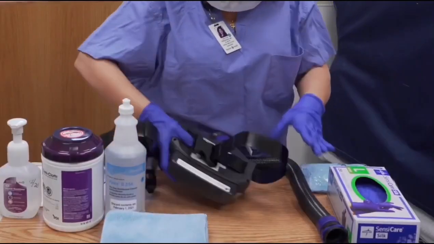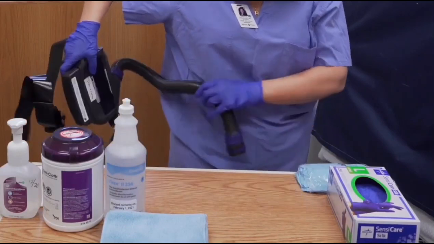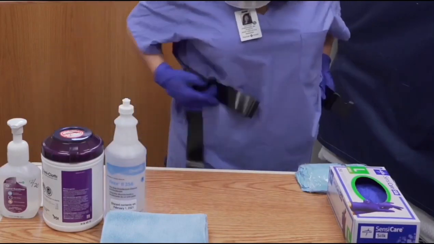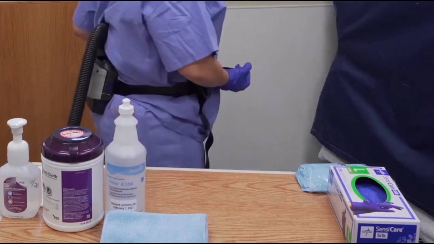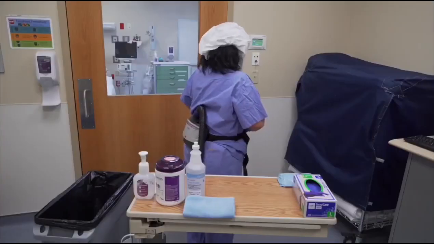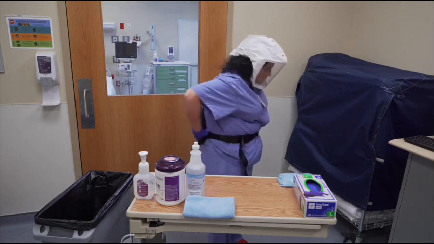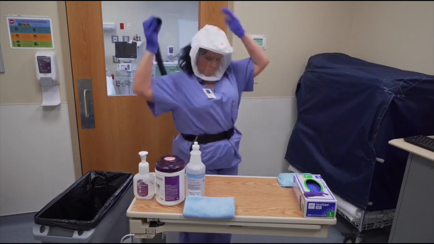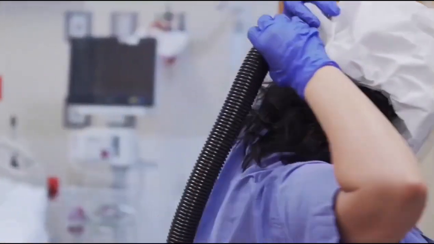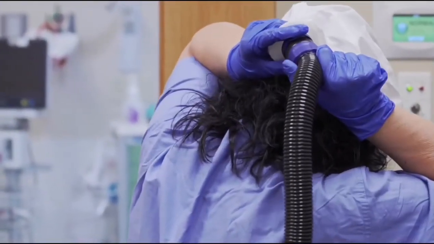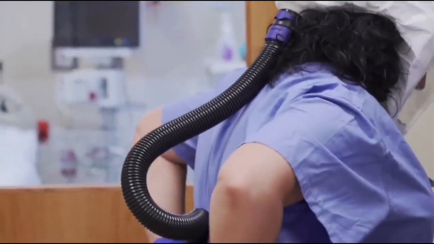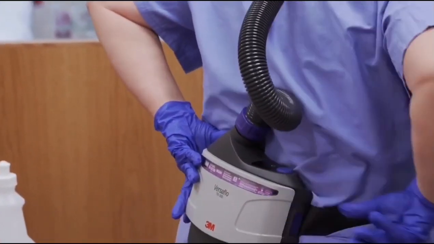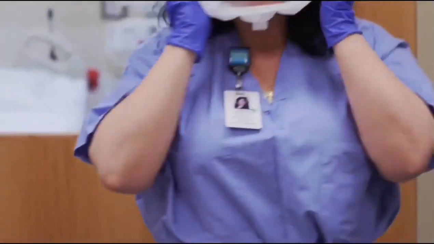Next, don the belt. Make sure that the blower and battery pack unit is seated at the small of your back. Attach the hose to the hood. Should hear it click. Turn it on. You should hear air blowing around your ears.